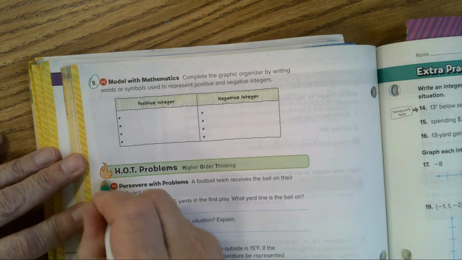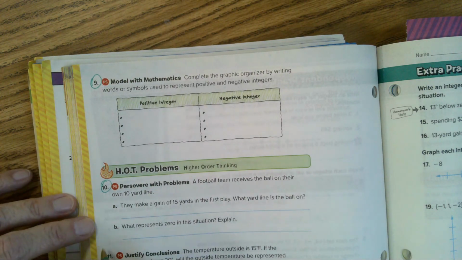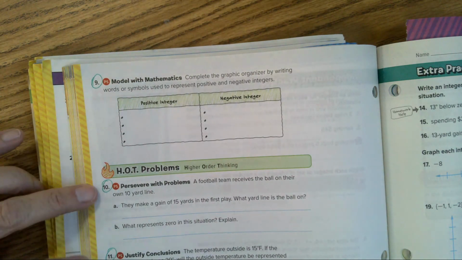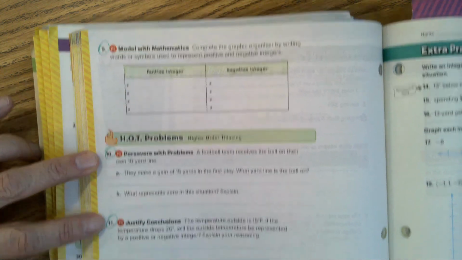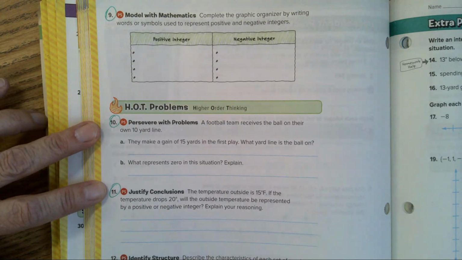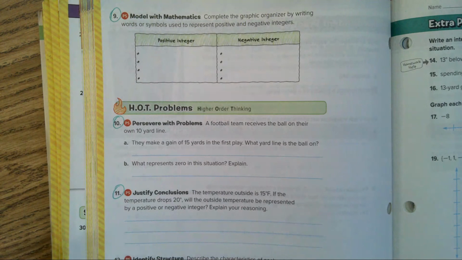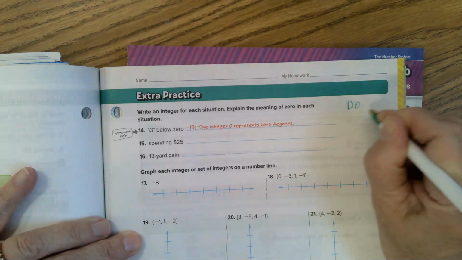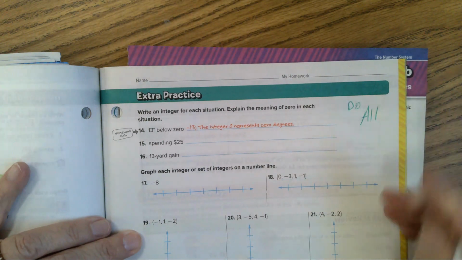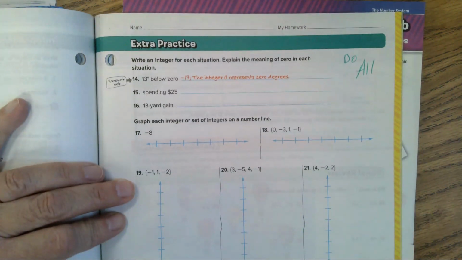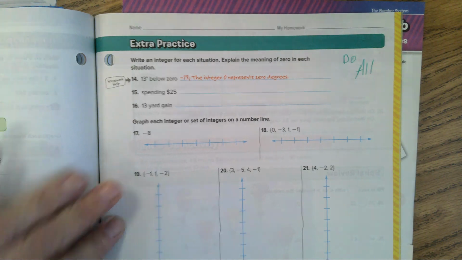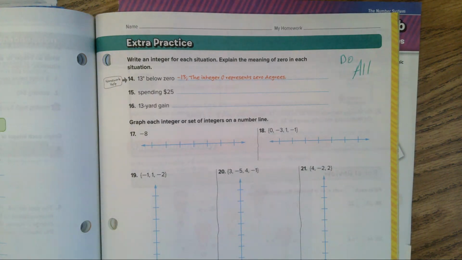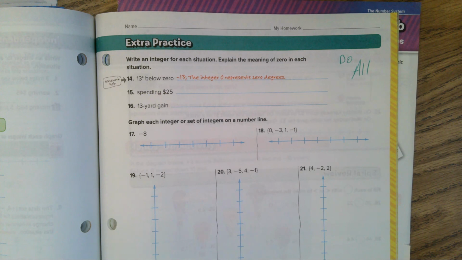Number 10. You can choose 10 or 11. Some of you, if you're not a football person, you might do better on 11. So choose between those two. You probably will have time to do them. And then on page 351, I want you to do all. It seems like a lot of problems, but it really isn't. They're just putting numbers on a number line. Do you understand how quick and easy this lesson is going to be? All right, so that is it.